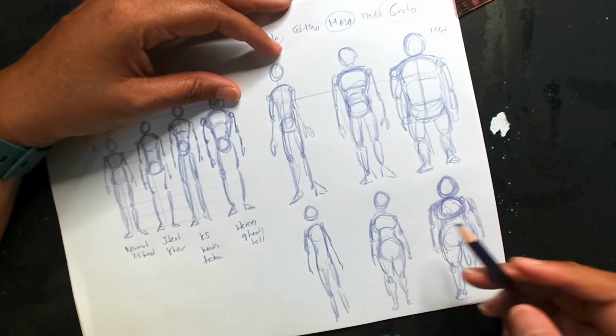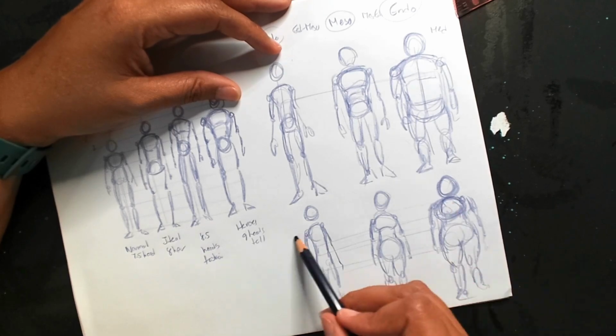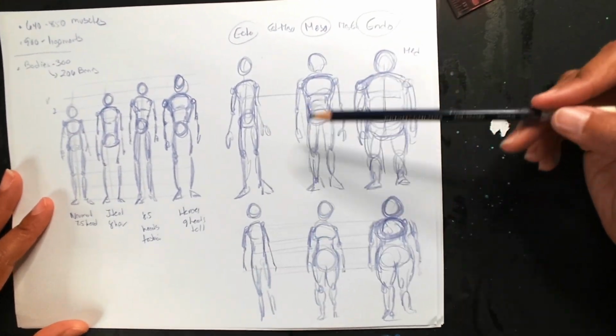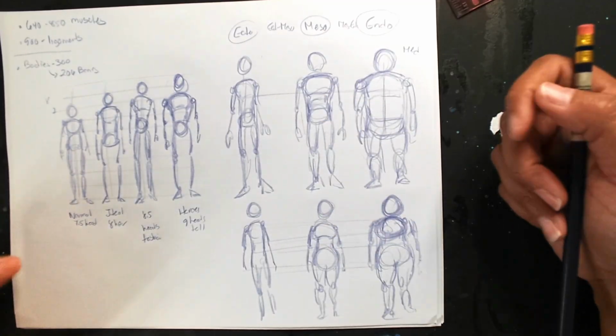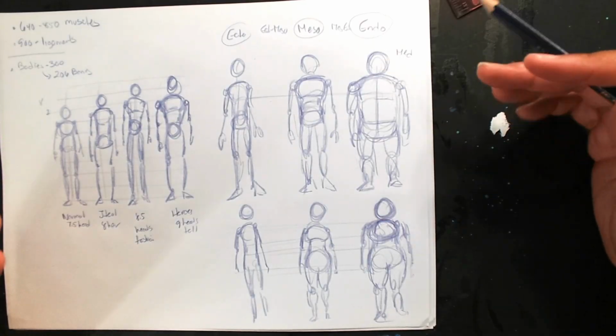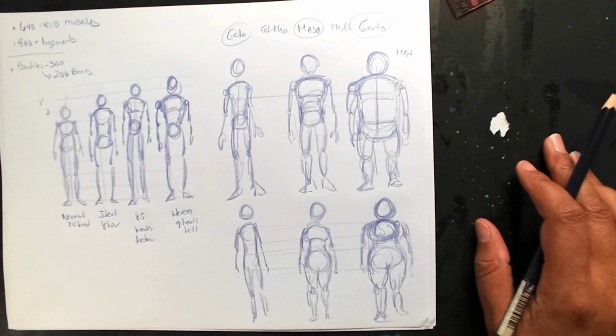Because of that, you're going to get different types of bodies. So you have ecto, meaning lean, meso, meaning what is considered ideal or the middle of the road, and then endo. Endomorphs usually carry either more muscle or more fat.